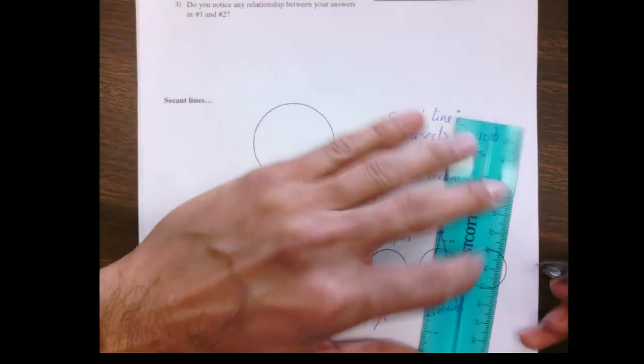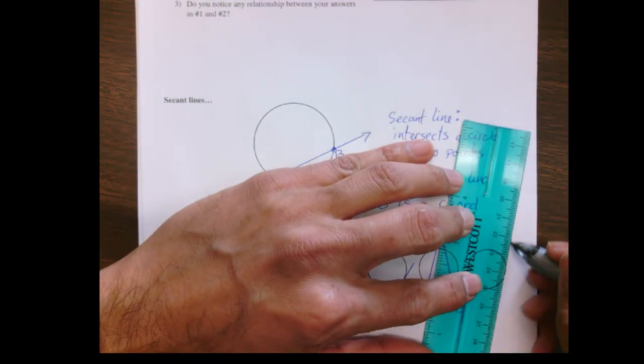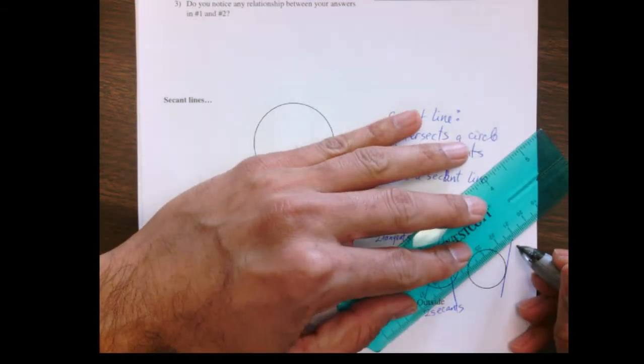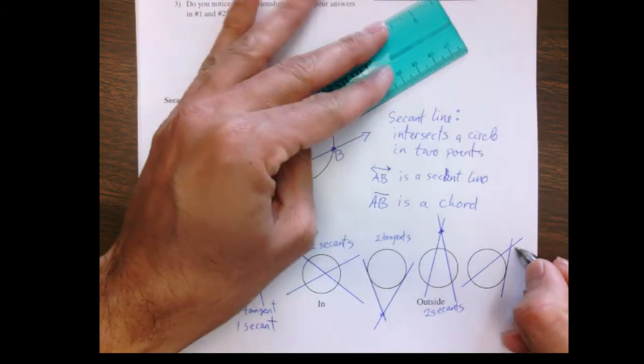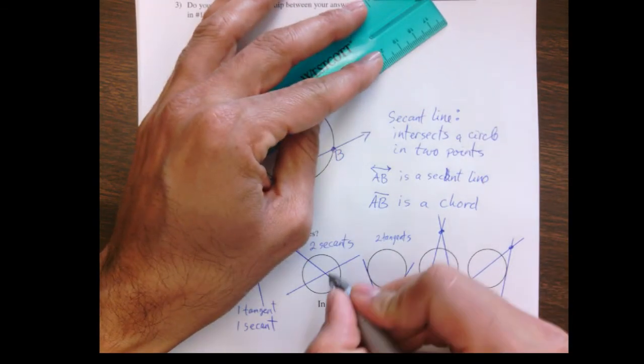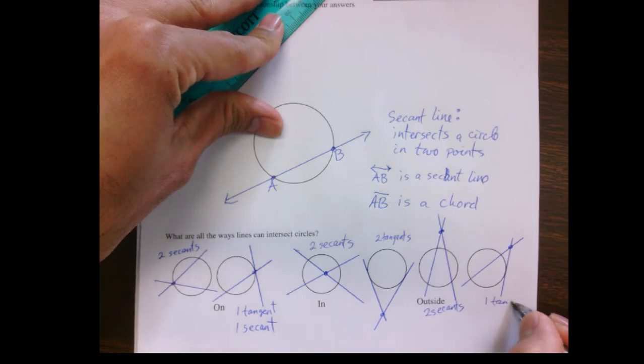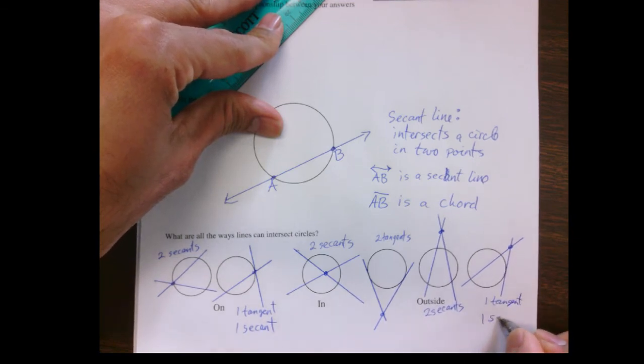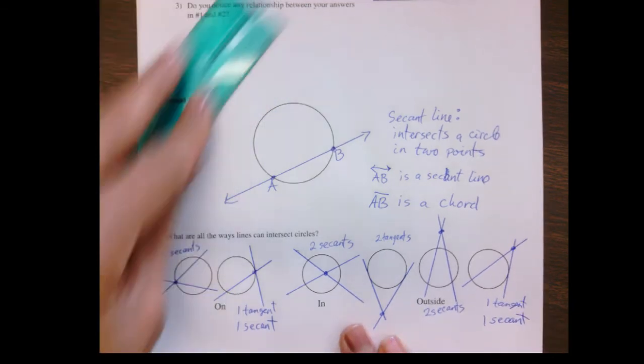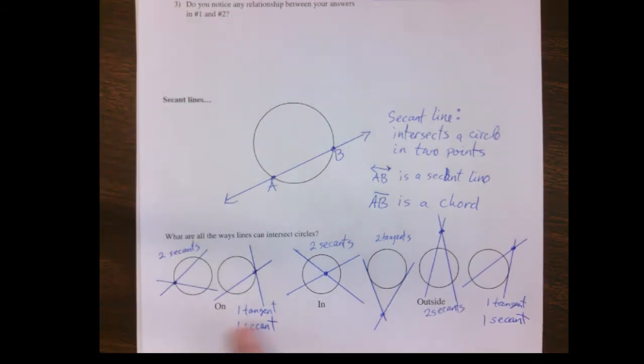Or you could have one tangent and one secant intersect outside of a circle. So again, that last one is one tangent, one secant. And we're going to get into a little more detail for each of these scenarios in different ways, and you'll see how we play with that.